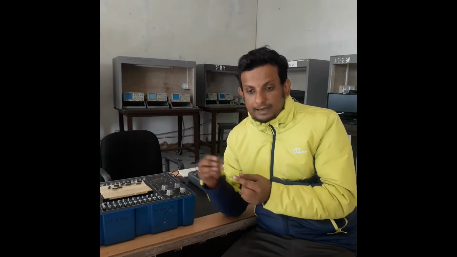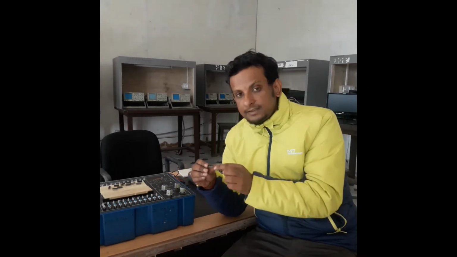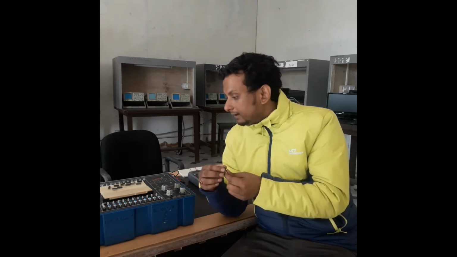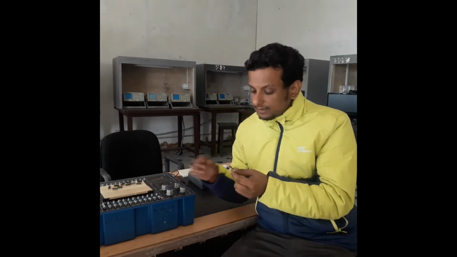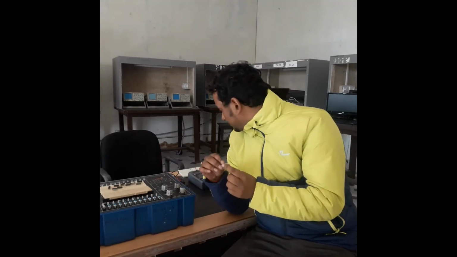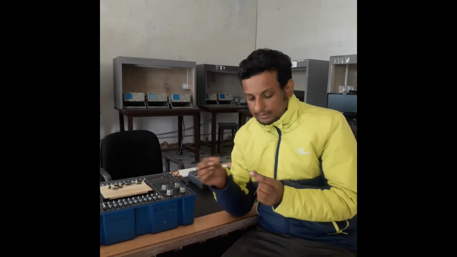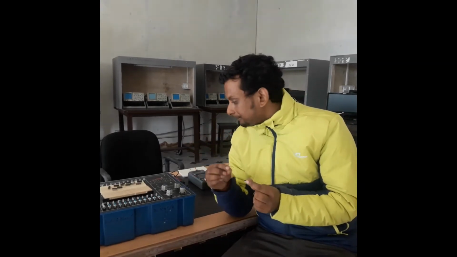Then you place the IC, then you give the VCC and power supply, the power supply and ground terminal. You will connect it with the help of this kit, and then according to your circuit, whatever you have built or drawn in your copy, you need to build the whole circuit in this breadboard. And to build the circuit, you can use this kind of wire to connect the terminals.